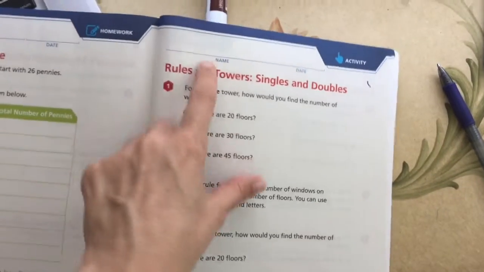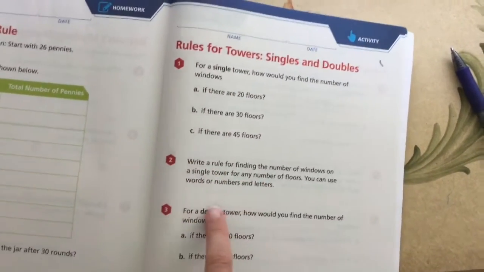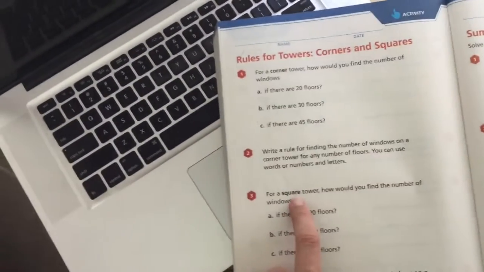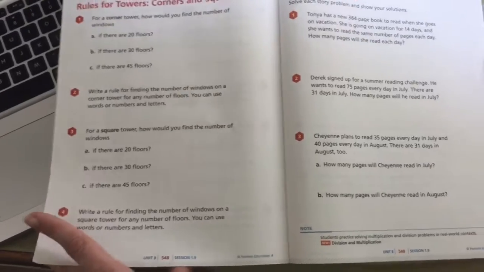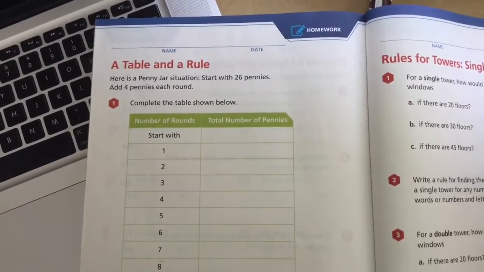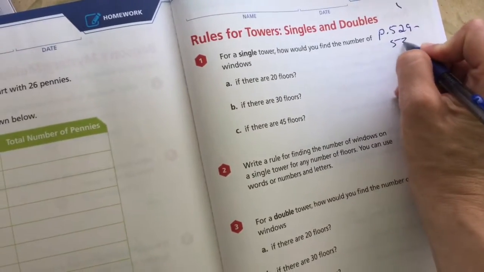Off we go. Mathematicians, I told you we're working on page 547 and 548. This is going to be about single towers, double towers, corner, square. So what's going to really help you for these 2 pages is to go back to our previous work. So for these 2 pages, I want you to write down page 529 to 530.